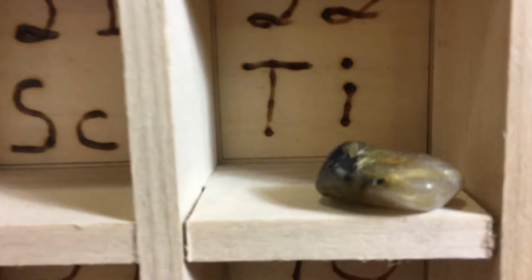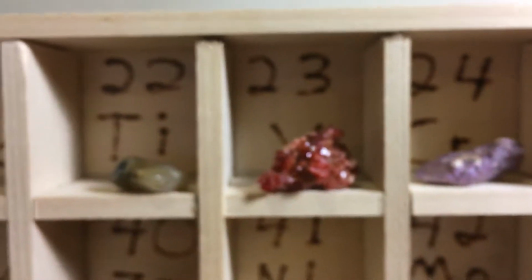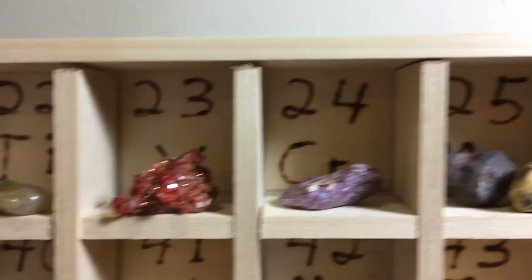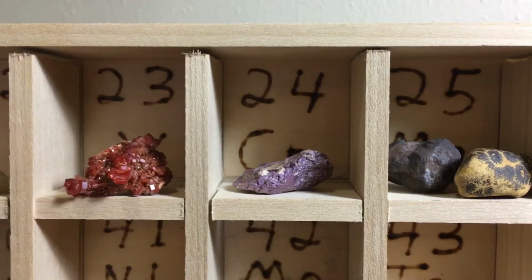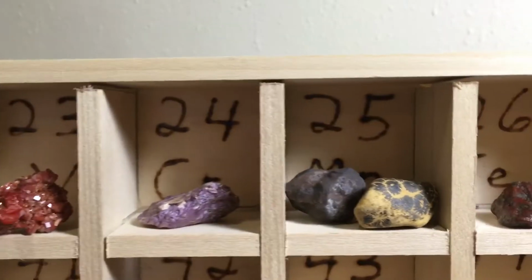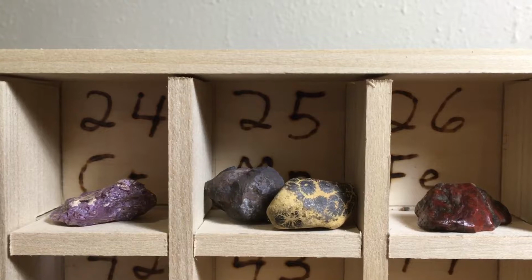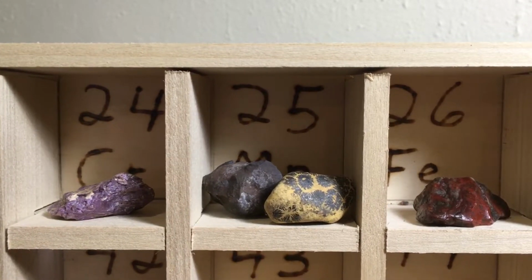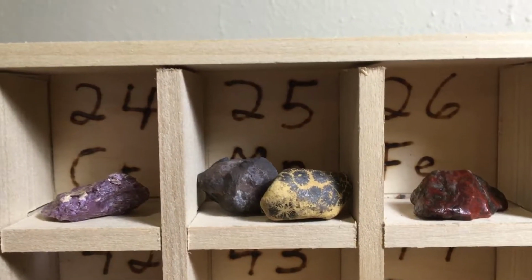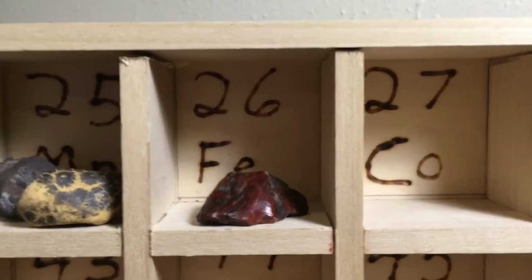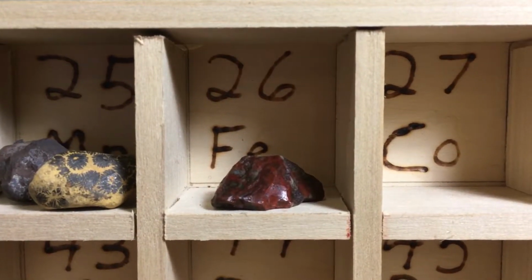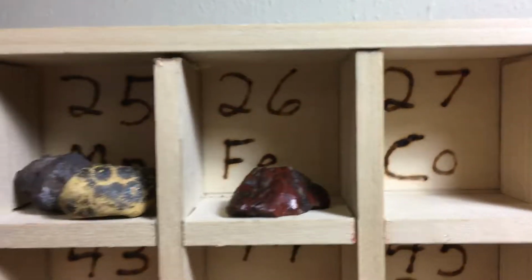Titanium, there's rutile needles in quartz. Vanadinite for vanadium. I don't remember the name of that mineral, but it has chromium in it. Manganese, there's a manganese nodule on the left and then some manganese dioxide on the right. For iron, there's a piece of iron formation with stromatolites.